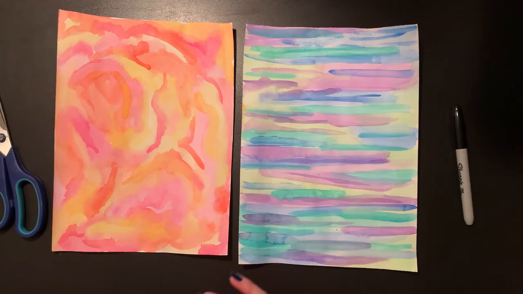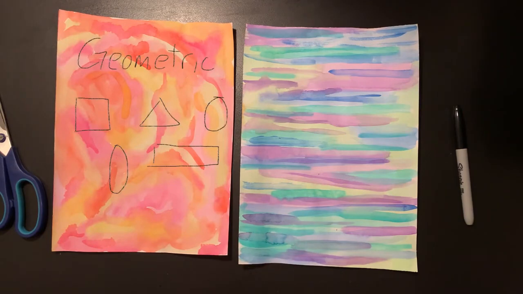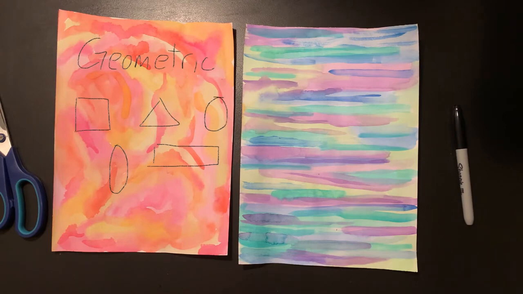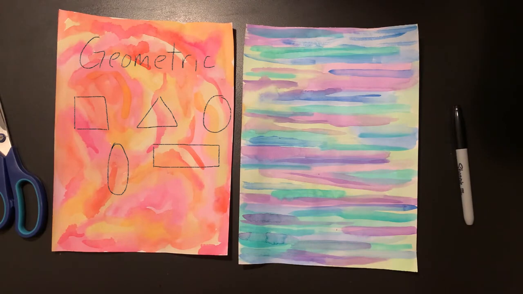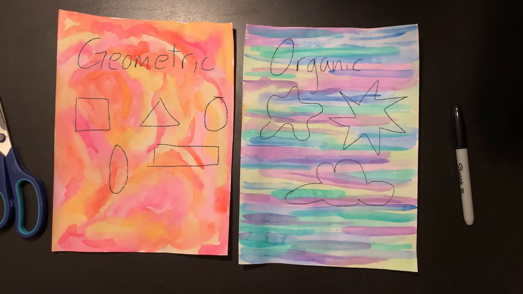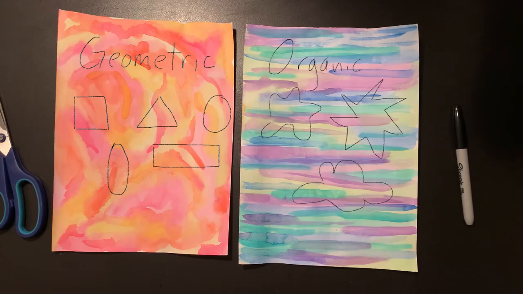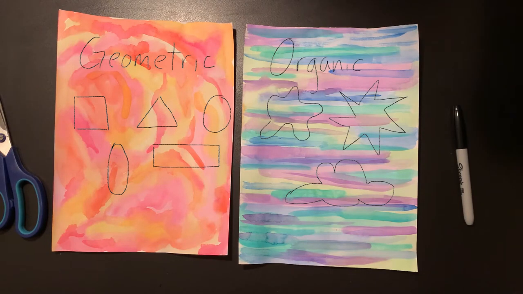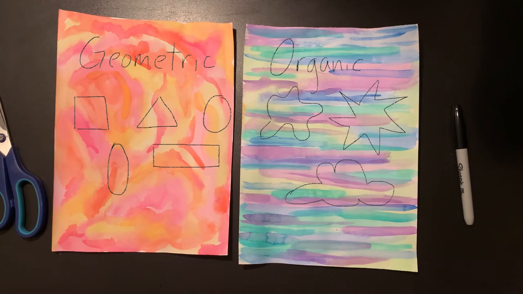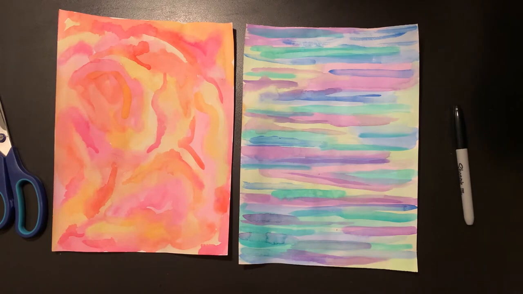Now we're going to be drawing geometric and organic shapes. If you remember, our geometric shapes are our shapes that we use in math class that are easier to define and categorize, like circles, squares, rectangles, triangles, all those shapes that we have names for. And our organic shapes are our shapes that are more free form, they are more flowy and natural. They are not things that we have specific names for necessarily. They might look like things we can recognize from nature, but they are not like our geometric shapes. So we're going to draw and cut out some different organic and geometric shapes.